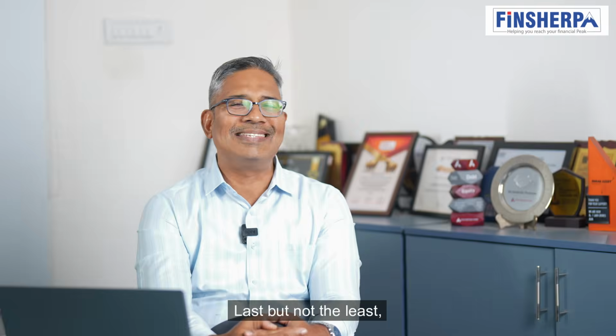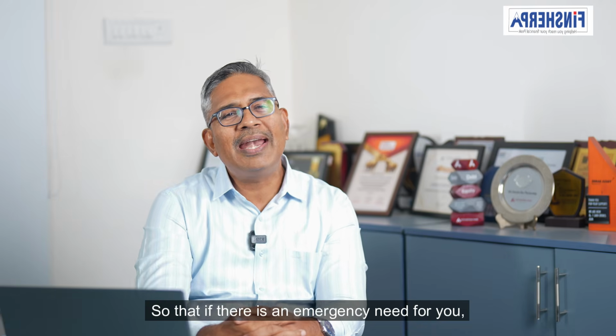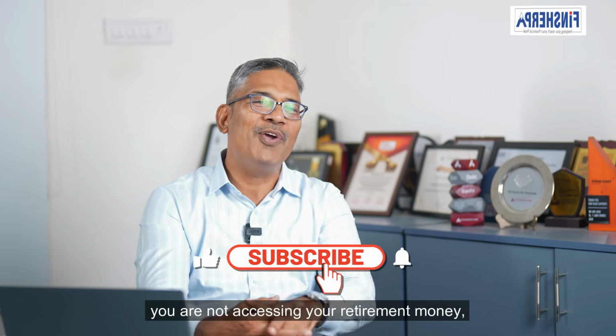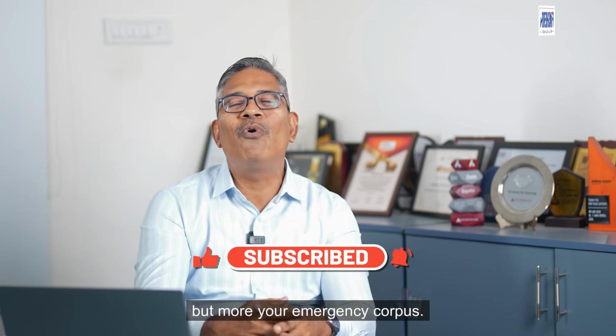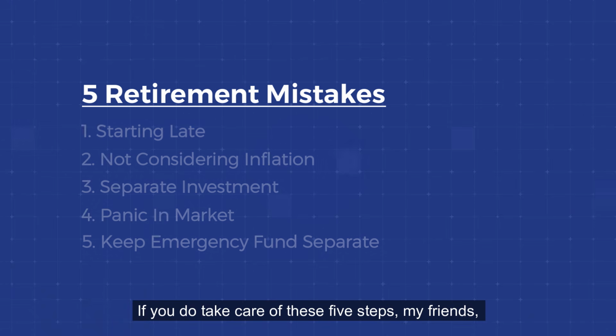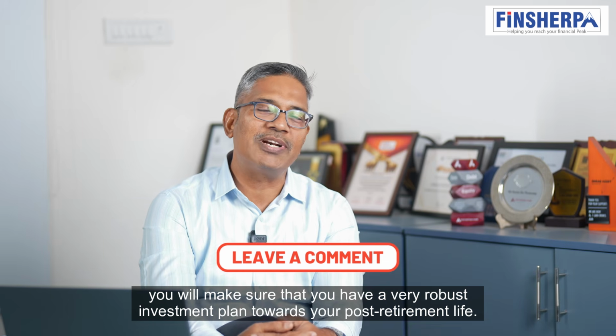Last but not the least, keep an emergency fund separate from your investment so that if there is an emergency need for you, you are not accessing your retirement money, but more your emergency corpus. If you do take care of these 5 steps, my friends, you will make sure that you have a very robust investment plan towards your post-retirement life.